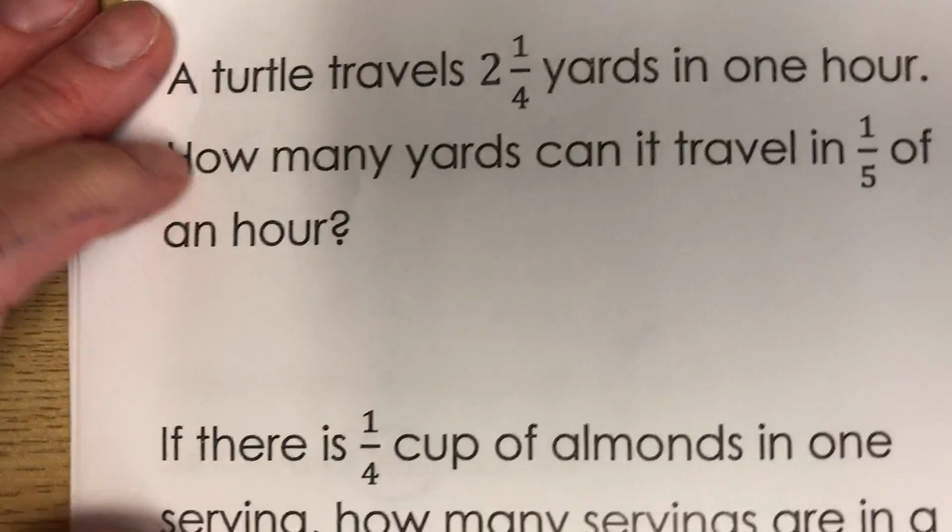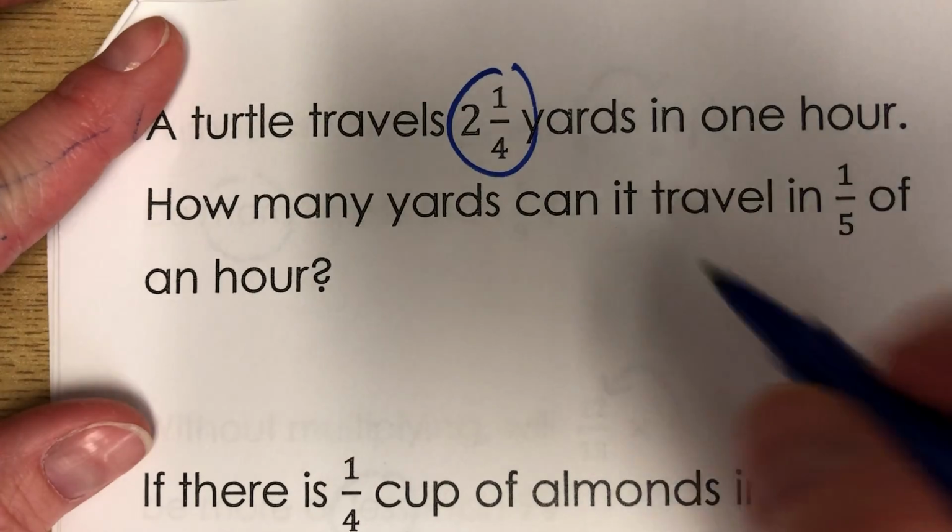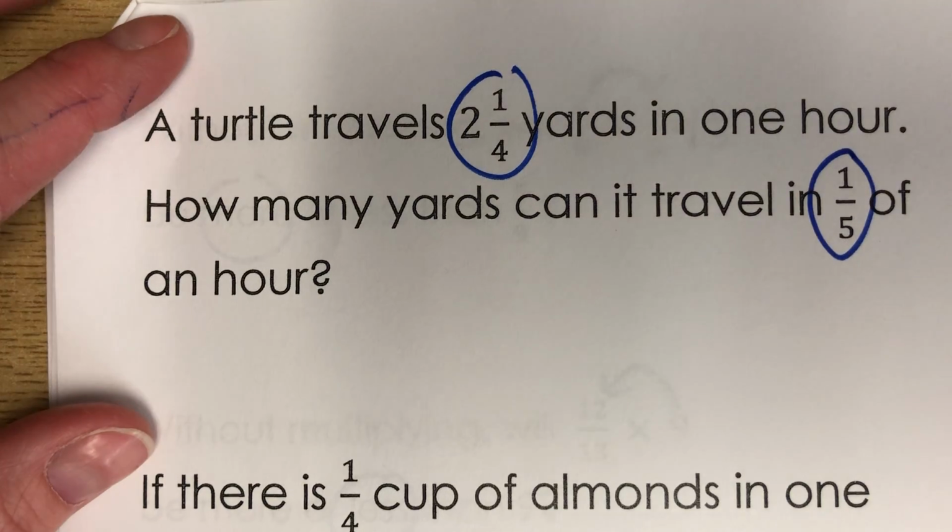Next, here we go. We're on our last page. Aren't you excited? A turtle travels 2 1/4 yards in 1 hour. How many yards can it travel in 1/5 of an hour?